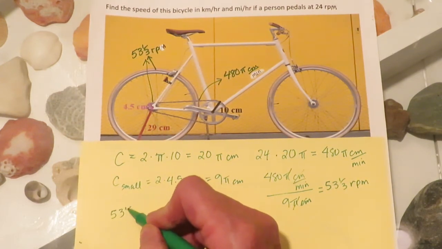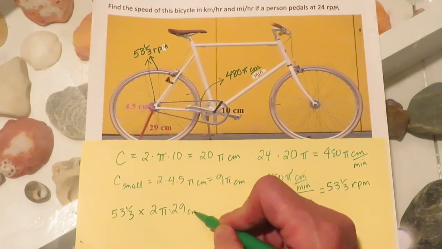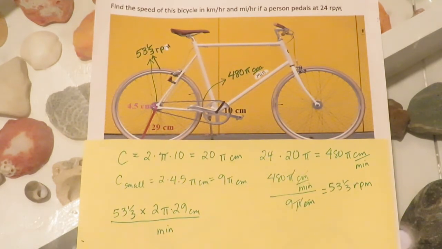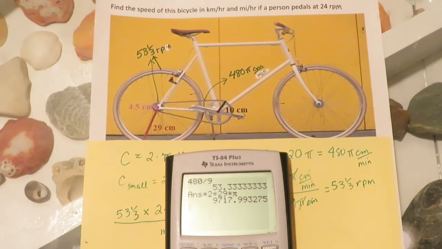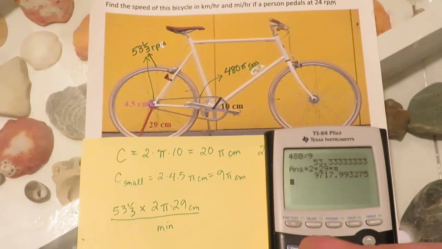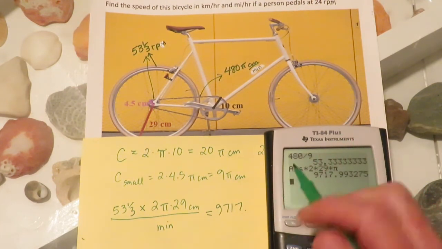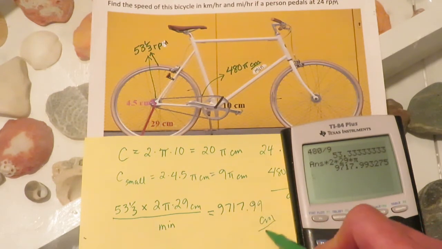So if I take 53 1/3 and I multiply by 2 times pi times 29 centimeters, that will give me the linear speed per minute of the tire, and that's how fast the bicycle is going. So if we multiply together 53 1/3 times 2 times 29 times pi, we get 9,717.99, but the units are centimeters per minute, okay? So that's how many centimeters per minute. I guess I'll just put the 0.99 since I already wrote the 0.7, or I could write the 0.8. So anyway, that's centimeters per minute.